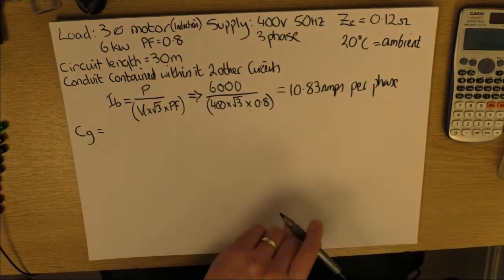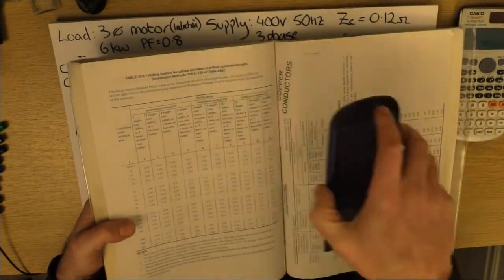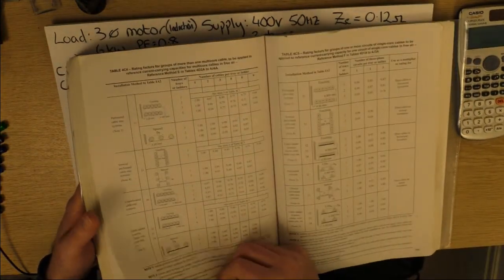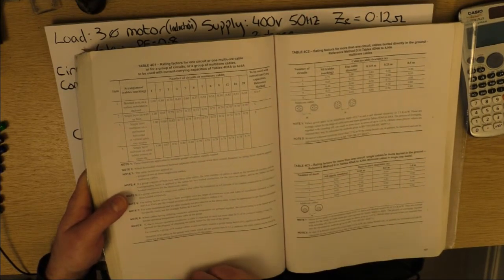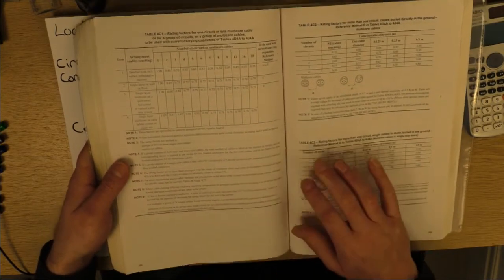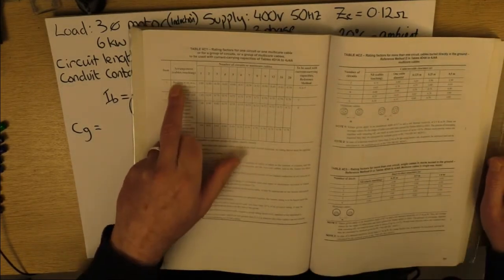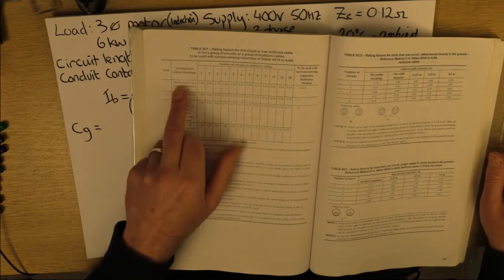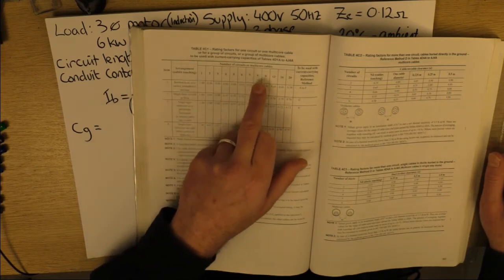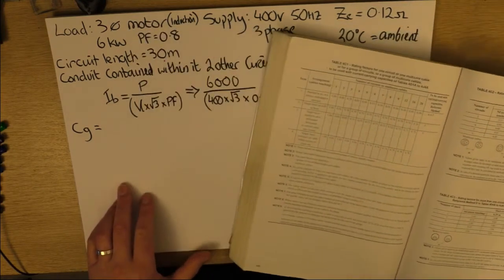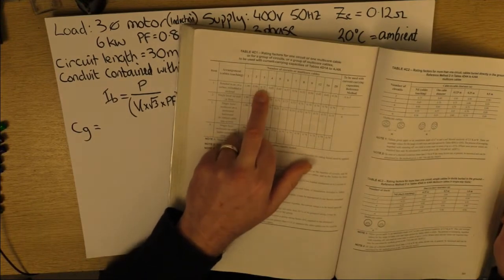Now we need to look that up. So I'm going to go to table 4C1, and that's on page 396. Now we are in a conduit, so we're going to be looking at the cable arrangement: bunched in air, on a surface, embedded or enclosed. So we're going with that one. How many circuits? Well, it's 3 in total. We've got 2 other circuits plus ours. So our factor is 0.7.